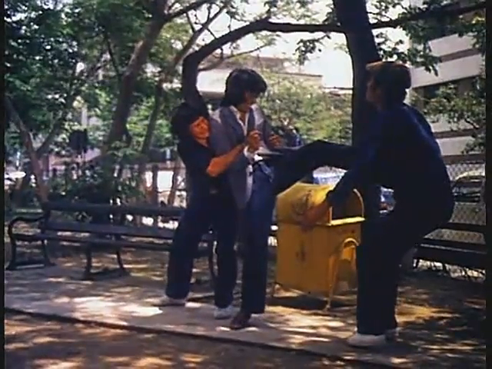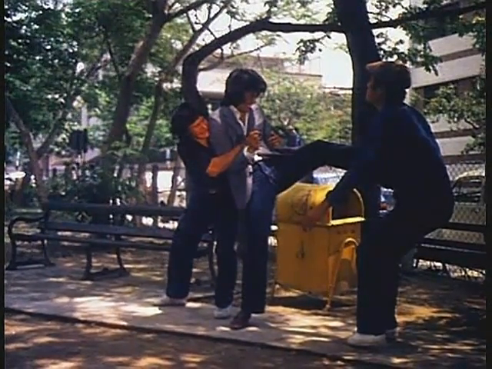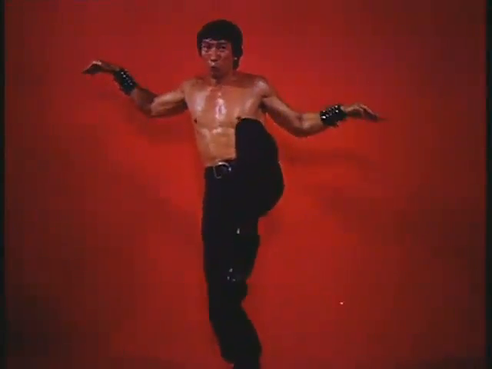Front kick to solar plexus. Powerful kicks originate in the hips, not the muscles.